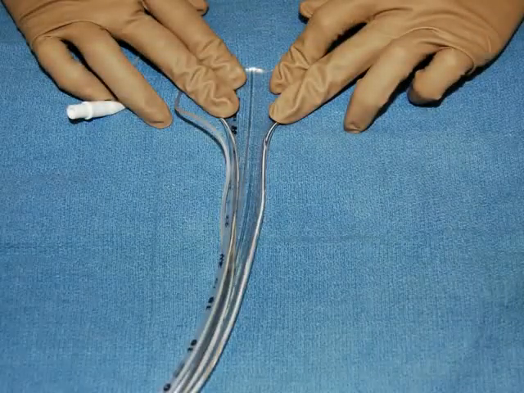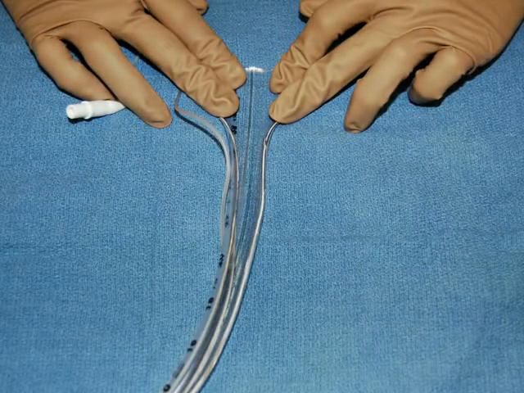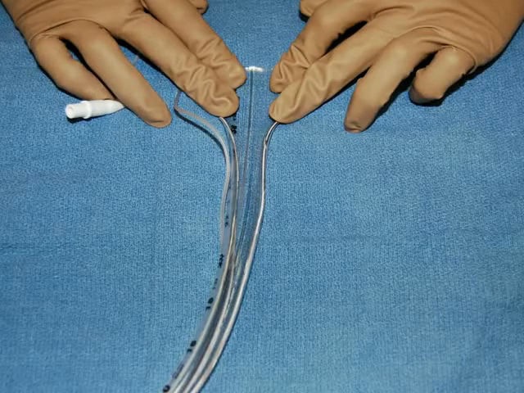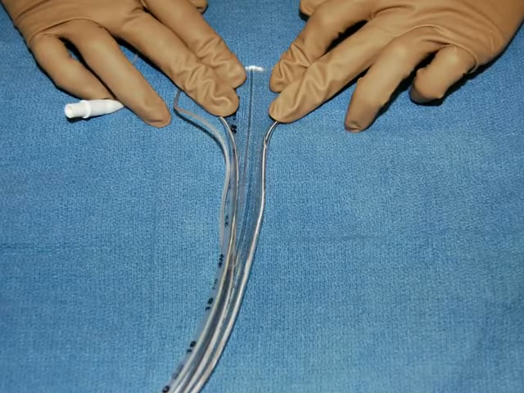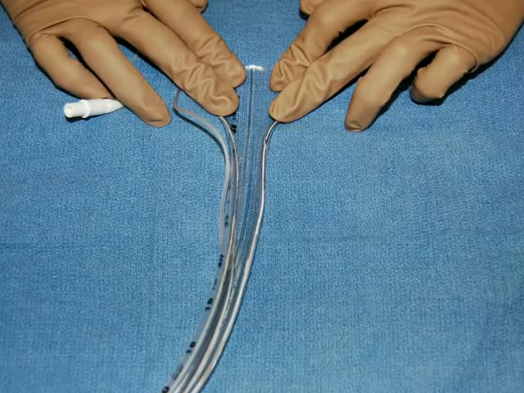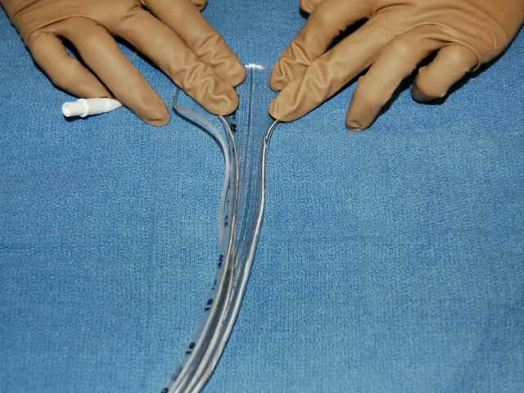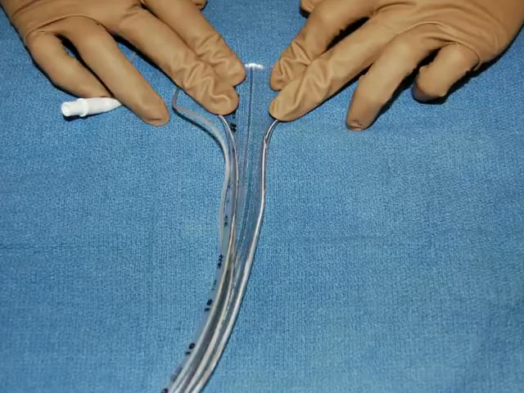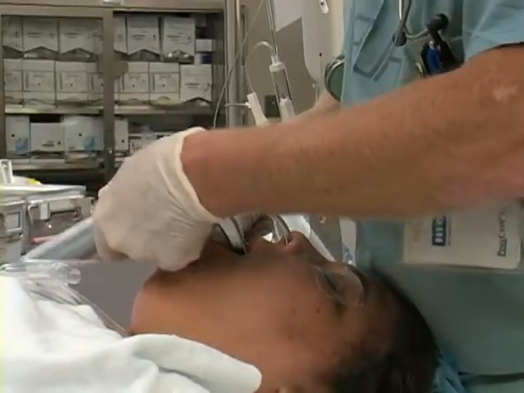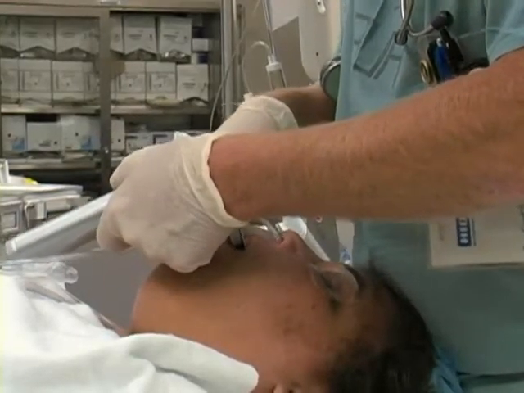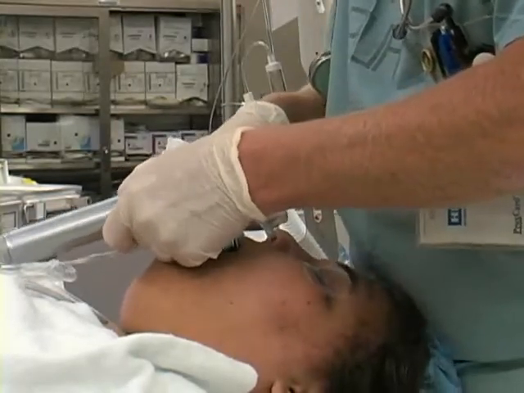If you cannot advance the nasogastric tube into the esophagus with the previously mentioned maneuvers, an alternative method is to obtain an 8-0 standard endotracheal tube. Using stout scissors, cut down the length of the endotracheal tube. Using a laryngoscope blade, perform laryngoscopy as needed for intubation.